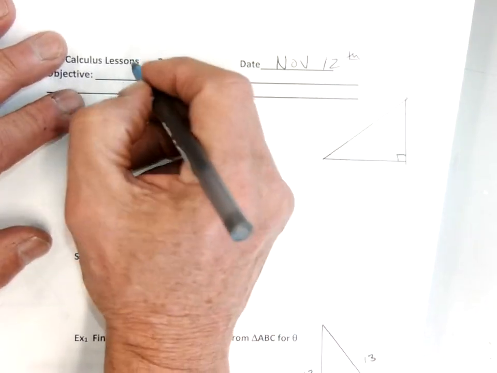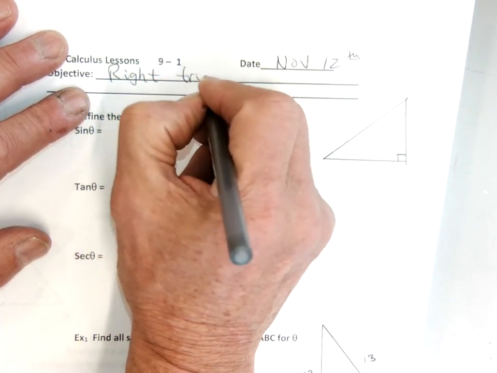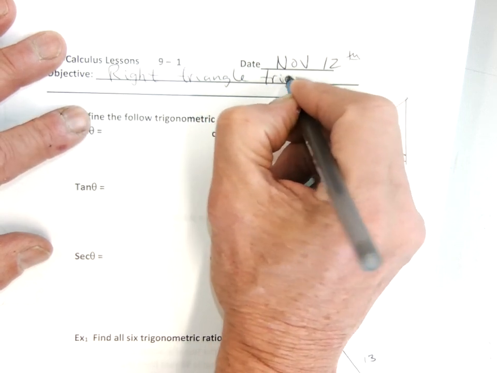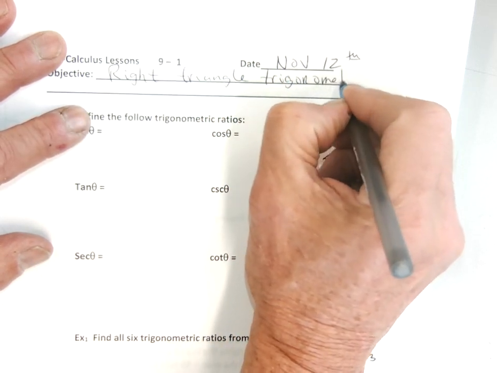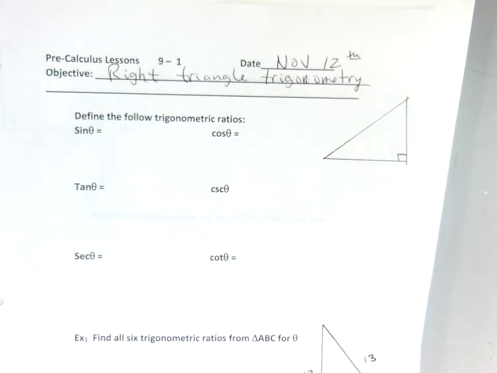Okay, objective. Today we're going to talk about right triangle trigonometry. And it should be pretty easy, okay? All right, so it's just right triangle. So when you see these up here, sine, cosine, tangent, this only works for right triangles, okay? Only works for right triangles, only. This stuff does not work for any other triangle, but only.